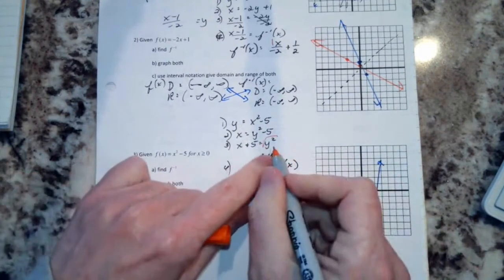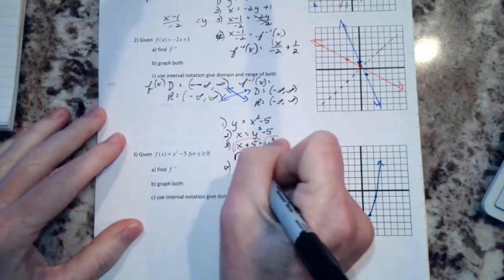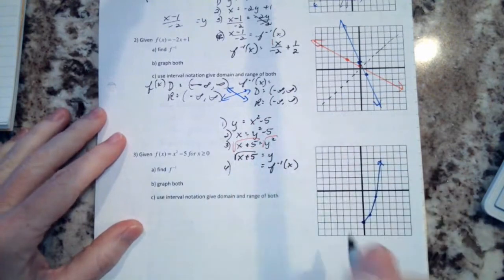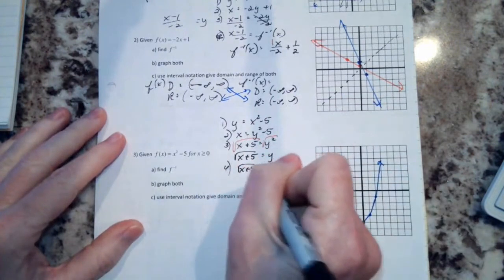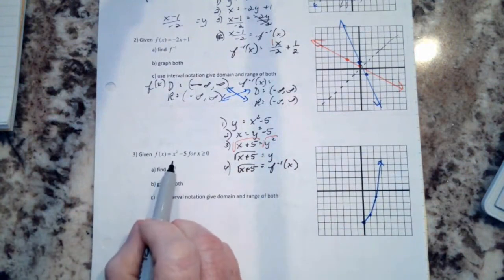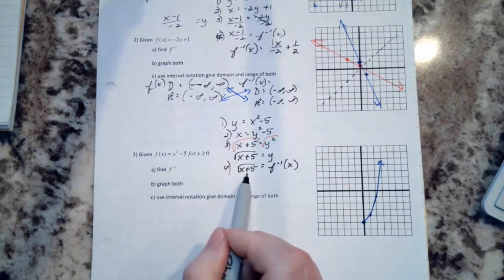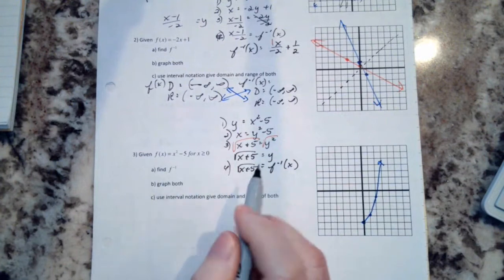But first thing, if I've taken the square root of one side, I have to take the square root of the other side. So I've got the square root of x plus 5 equals y, and that'll give me the square root of x plus 5 is the inverse. Okay, so we have graphed this guy. Let's now go and graph this guy.